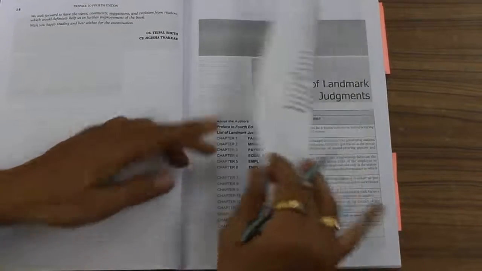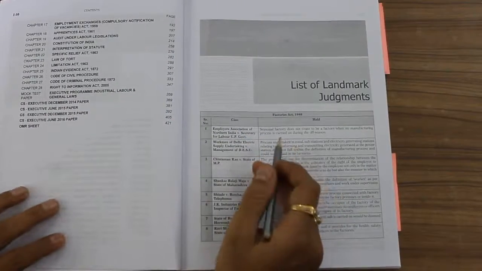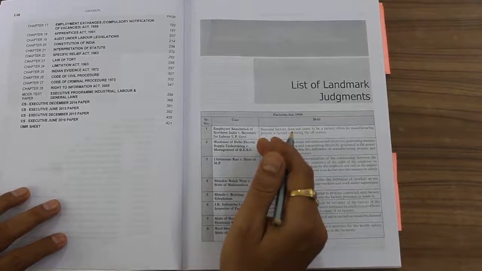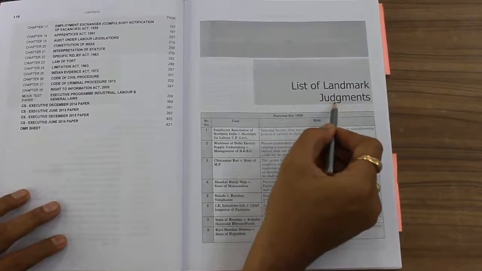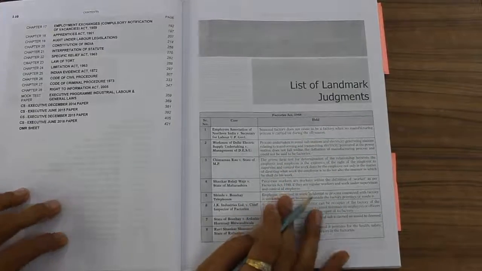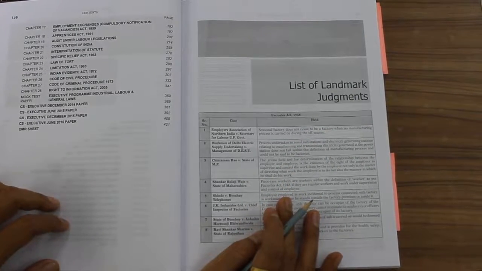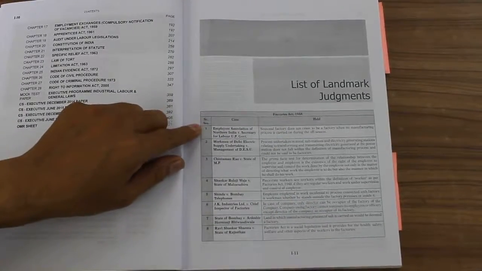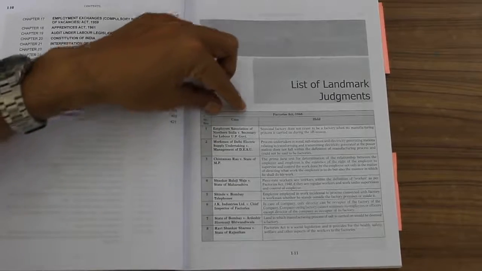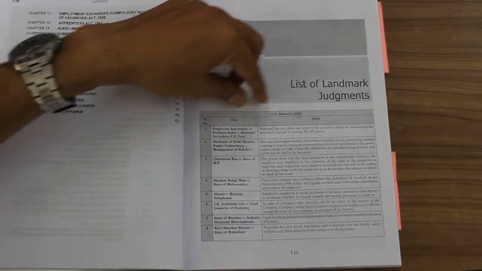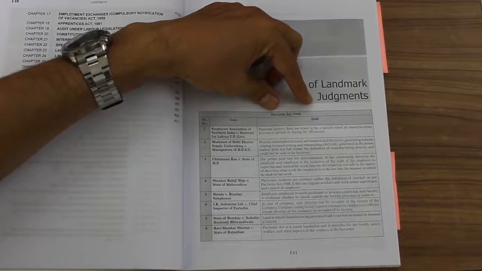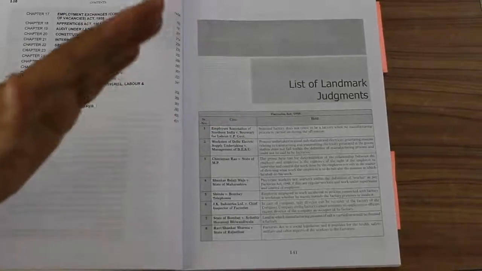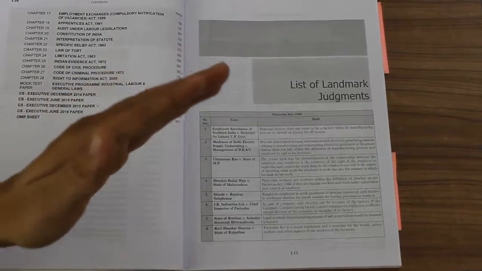And before the chapter starts, for convenience, I have given the list of landmark judgments. Almost every chapter has landmark judgments. Say for example, for the Factories Act, I have given the landmark judgments: what was the name of the judgment or case, and what was decided or held by the court. In short, it has been presented so that you can refer to it and remember it.